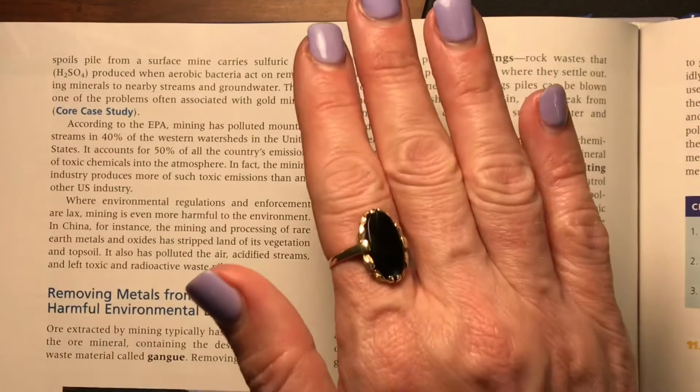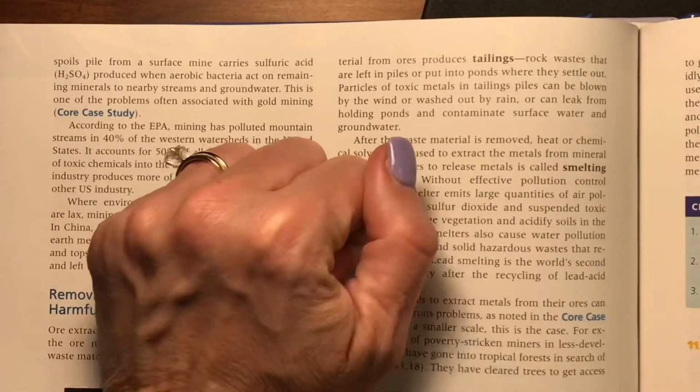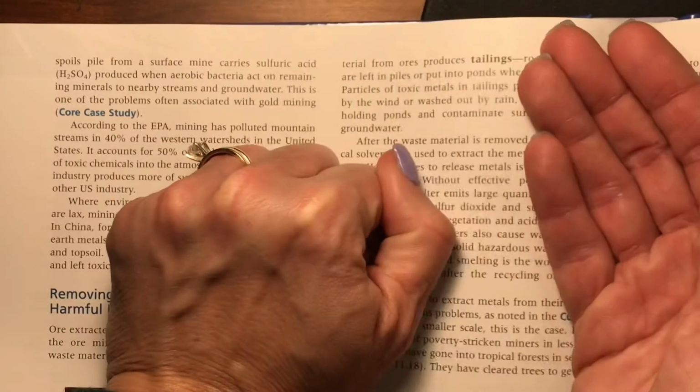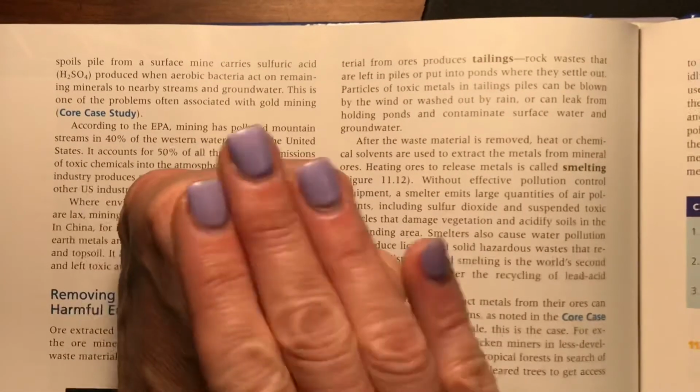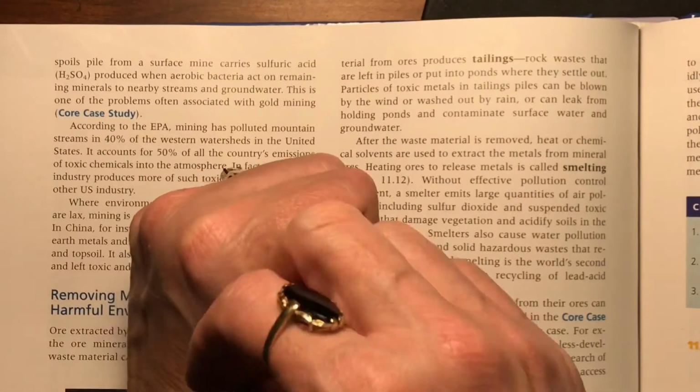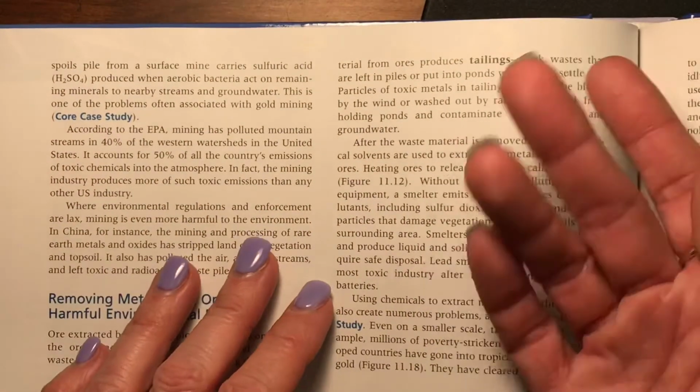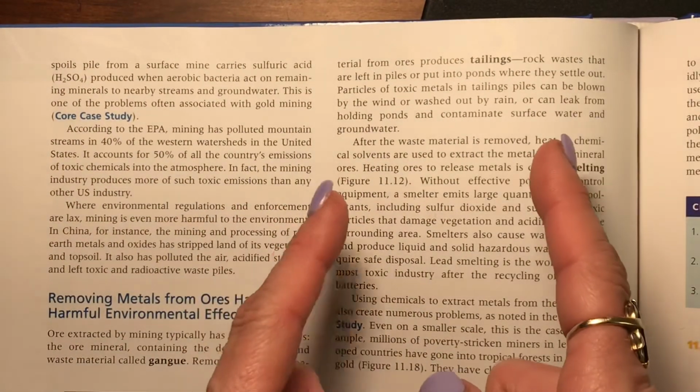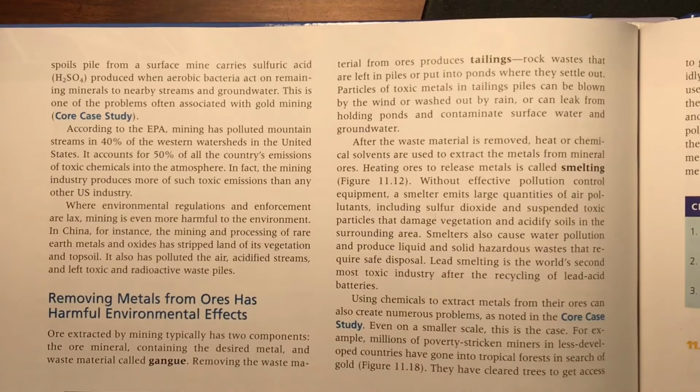So again, stuff you want in the rock, overburden spoils. Okay, in your rock, the stuff you don't want, gangue. Once you get it out and put it over here, it's called tailings. Overburden spoils, gangue, tailings. All right.